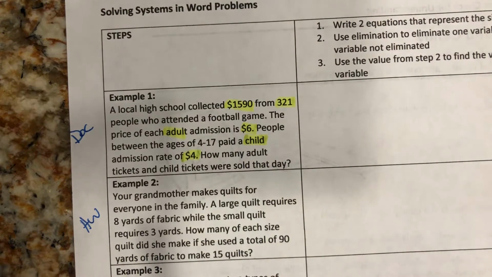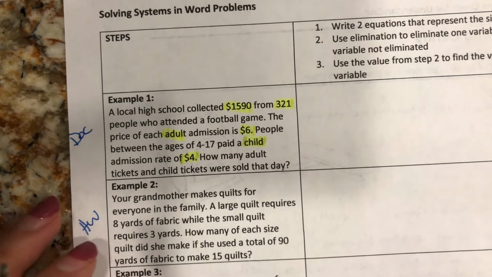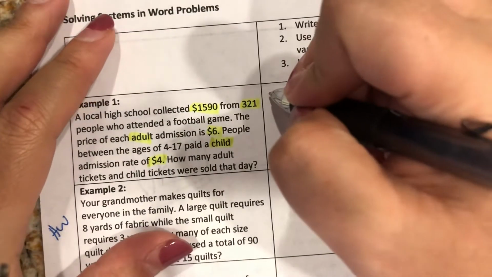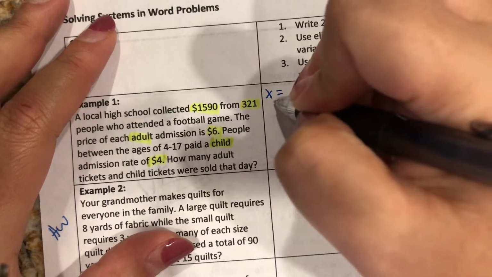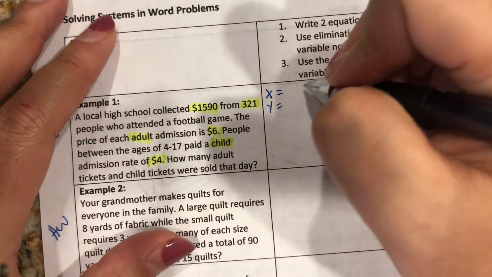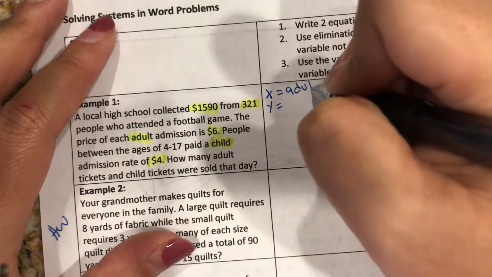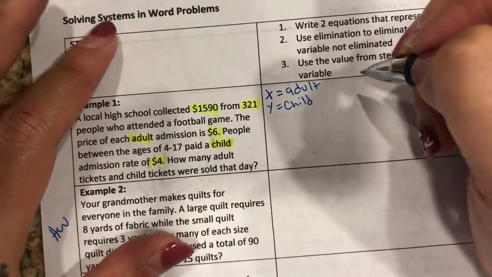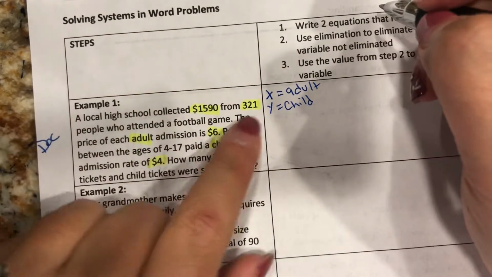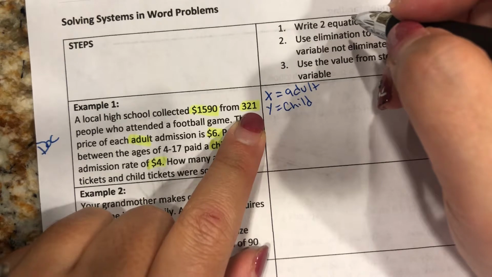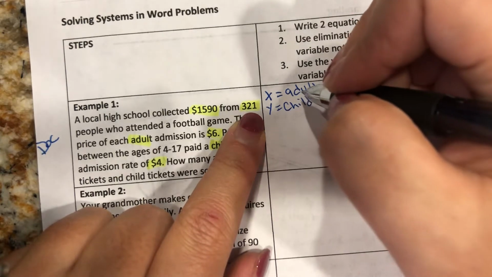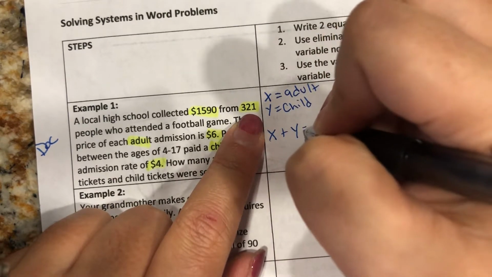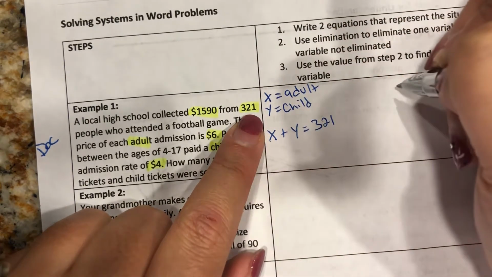All right, so again, we're going to first tell me what your variables are going to be. Remember, your variables can be whatever you guys want. I'm going to use x and y. I'm going to label these as my adult tickets and my child tickets. All right, so we have two equations. We have how many tickets were sold. So how do I figure out how many tickets we sold? Well, I add my adult tickets plus my child tickets, and that should equal 321.